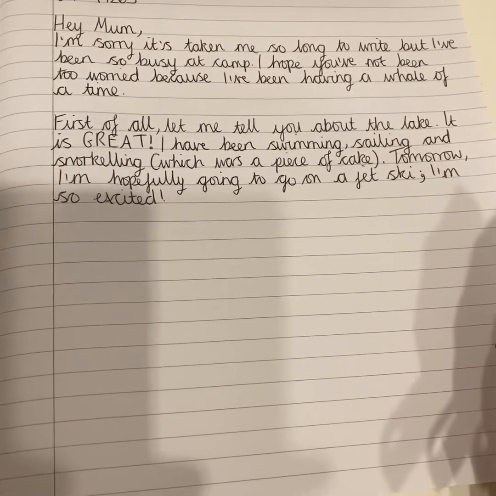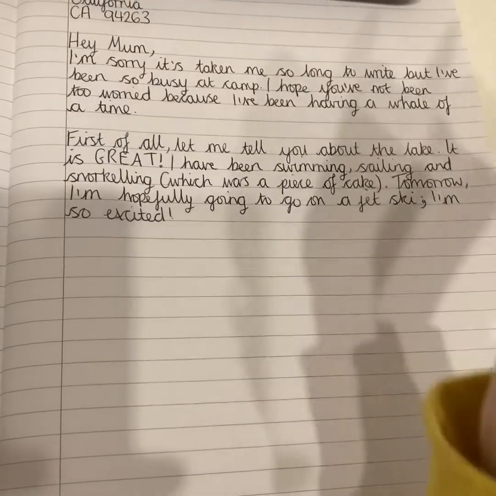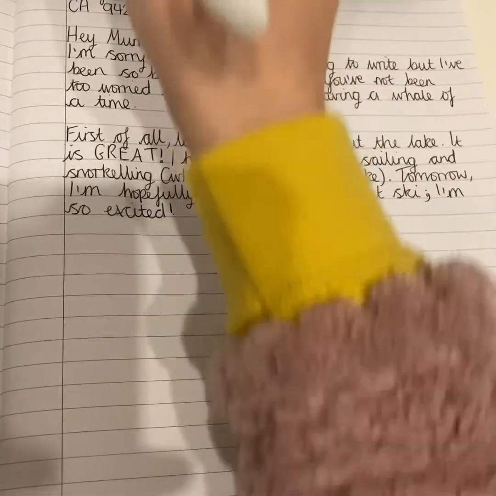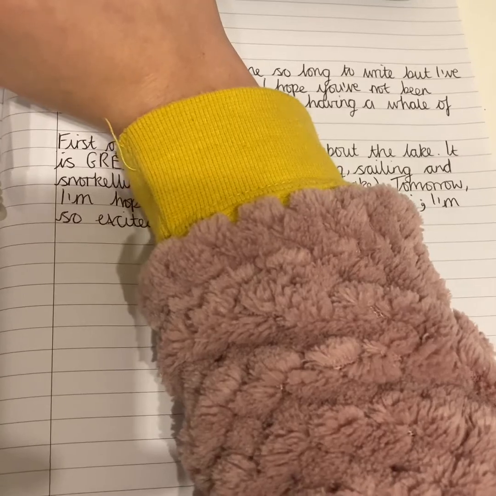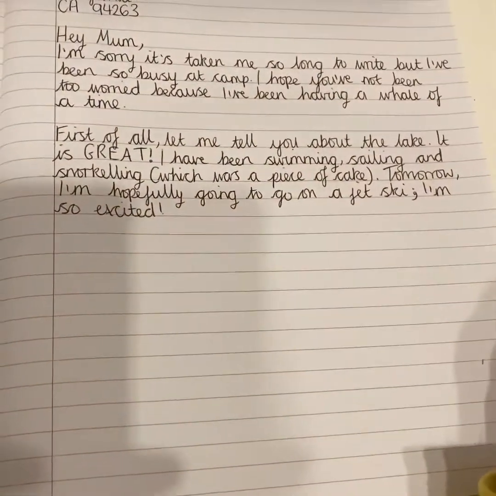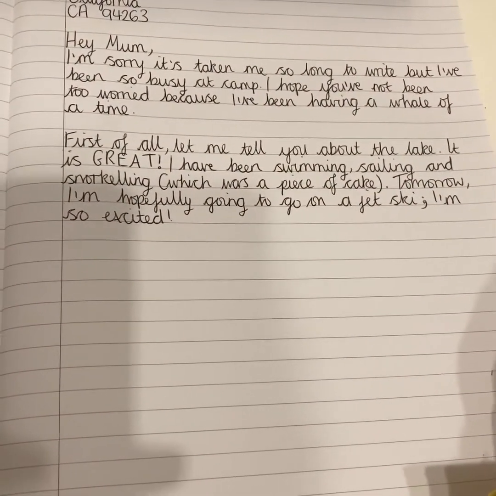So I'm afraid, as ever, I'm on the shaky camera today. I do apologise. It is also quite cold in my house, so I've actually got two jumpers on. So apologies if you can see a slightly strange looking arm. I've had to put a fleecy jumper over the top of my normal jumper because it's so cold here today.